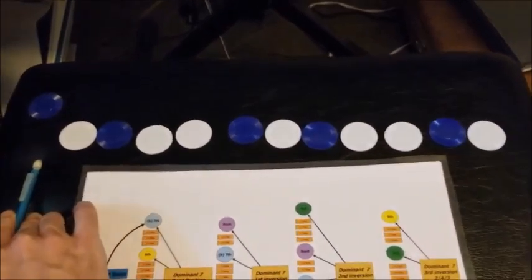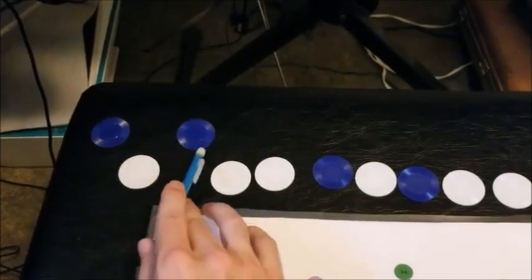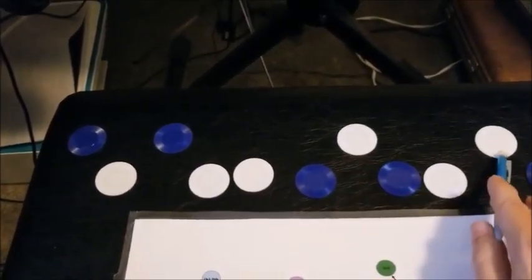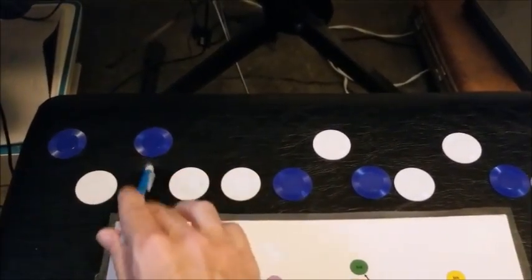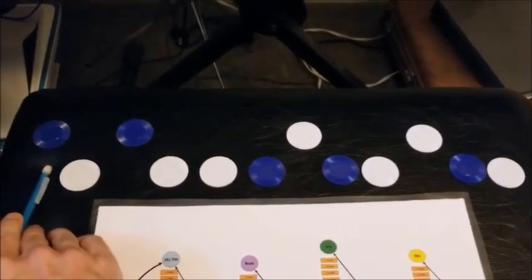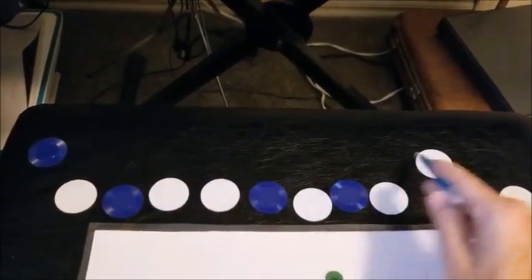So third inversion is going to be 2, 4, 3, 1, 2, 1, 2, 3, 4, and 1, 2, 3. So this is your root here. B flat, D, F, A flat. So B flat dominant in third inversion. Let's move on to the next note.